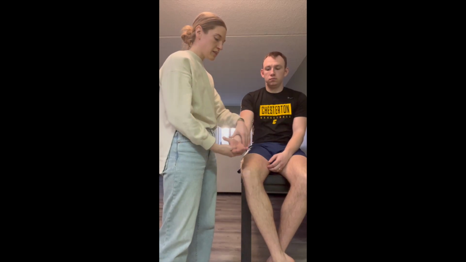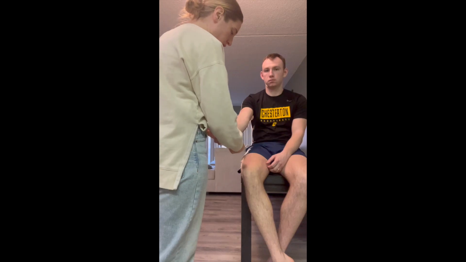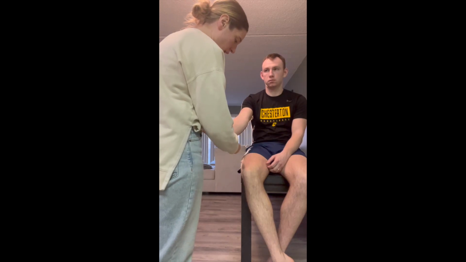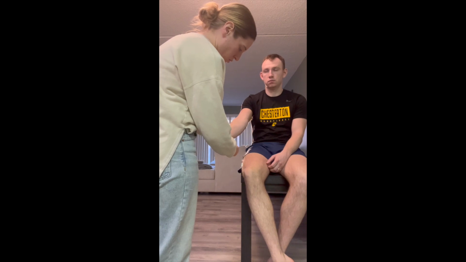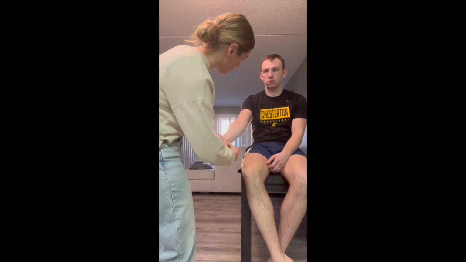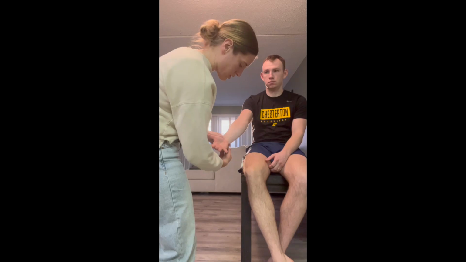Directly from this, we're going to do the Allen's test. So with his hand, I'm going to ask him to make a fist. And what I'm going to do is I'm going to occlude both the radial and ulnar artery. And the hand should blanch. And I want him, once I release the ulnar artery, to open your hand. And then I am going to let go and you see color come back.